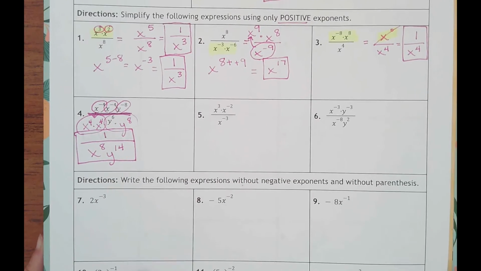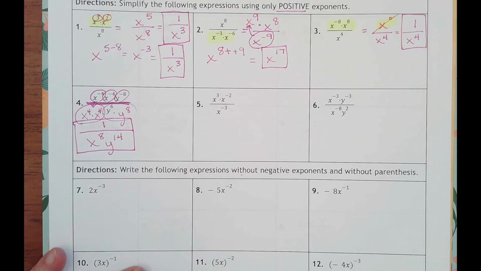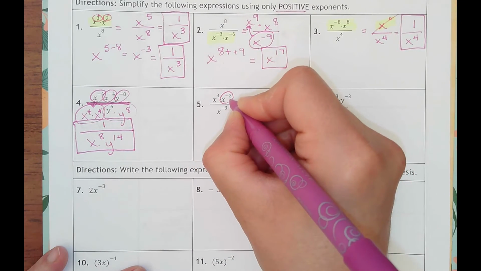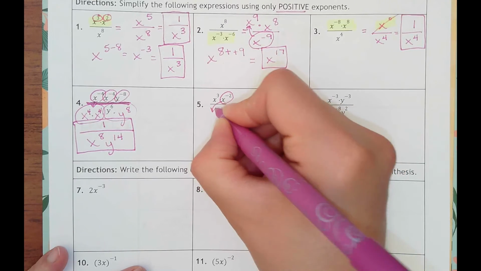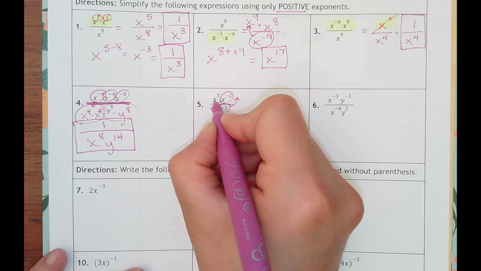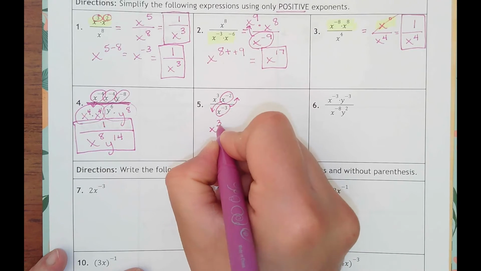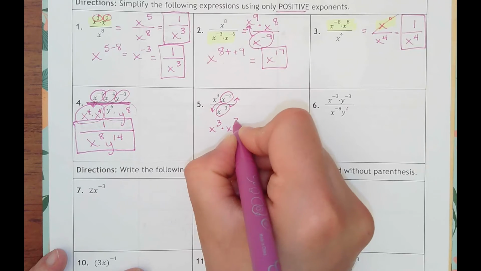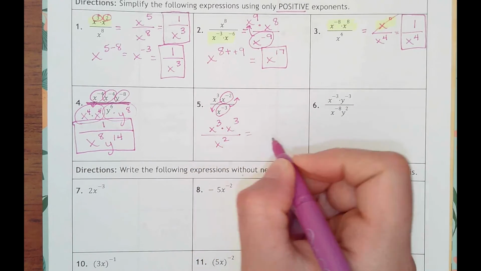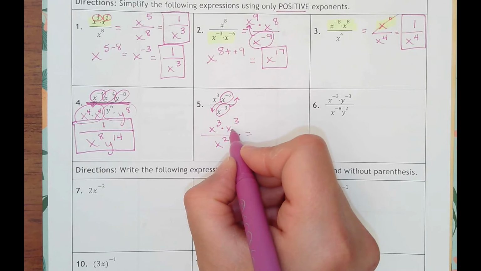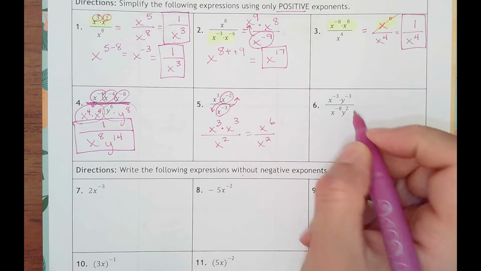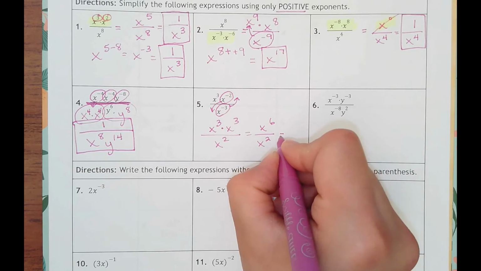We've got 2 more. If you want to pause and try them on your own, you can. Number 5, I'm going to go ahead and move this x to the negative 2nd down to the bottom, and I'm going to move this x to the negative 3rd to the top. X cubed is staying where it's at, so I would have x cubed times an x cubed over x squared. X cubed times x cubed would be 3 plus 3 is x to the 6th divided by x squared, and then I'm just going to do 6 minus 2 would be x to the 4th.